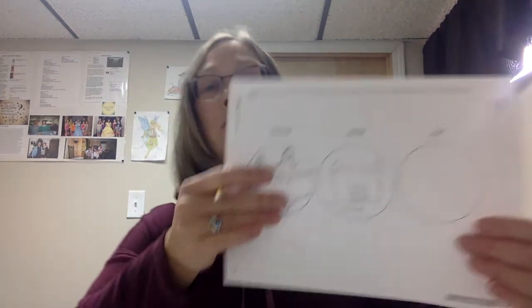And I'm going to draw a castle. And the castle I know is big, and most castles have a drawbridge that comes down. And I'm going to call this the castle. So I labeled it the castle.